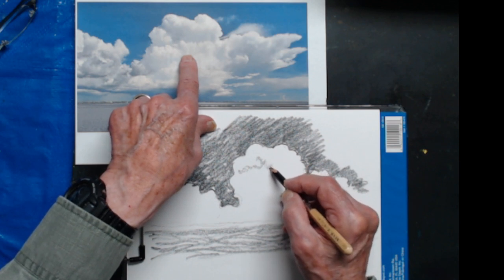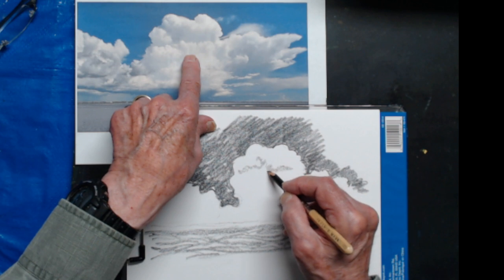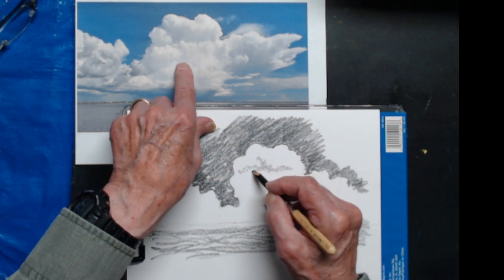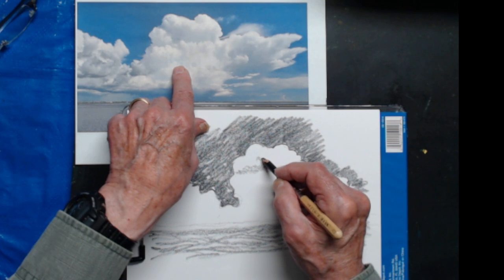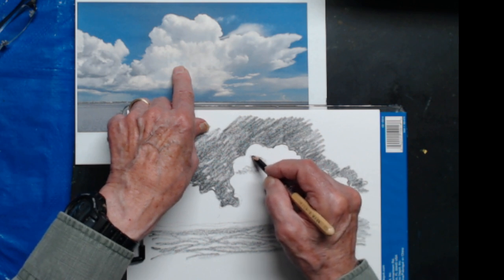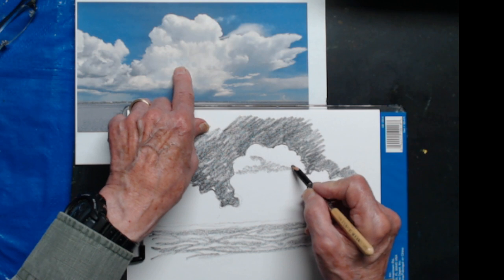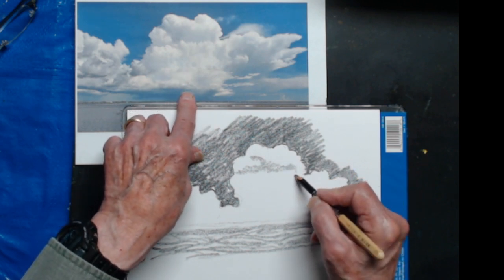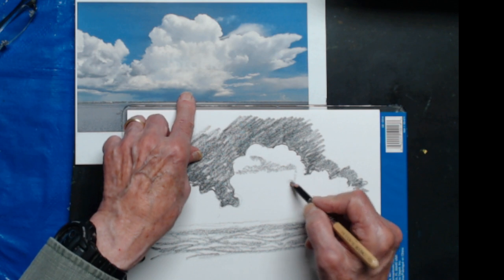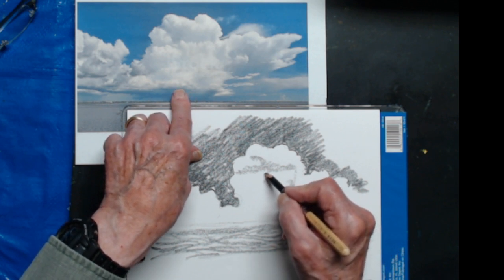It gives you the shape of the internal part of the cloud. See the separation of the areas of the cloud. Some of these shadows are a little darker than others.